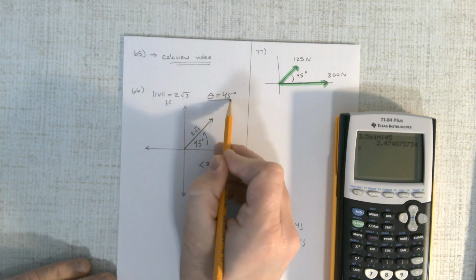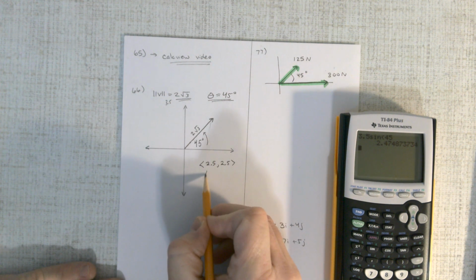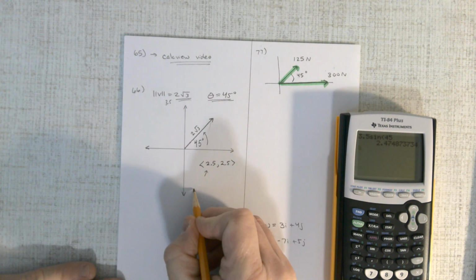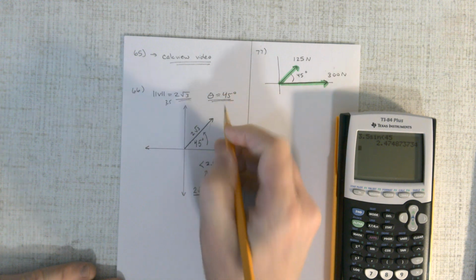However, when you see something like this and you see something like this, the first thought in your mind should be unit circle. I can do this problem with the unit circle, right? This first value right here is the magnitude times the cosine. And what's the cosine of 45?